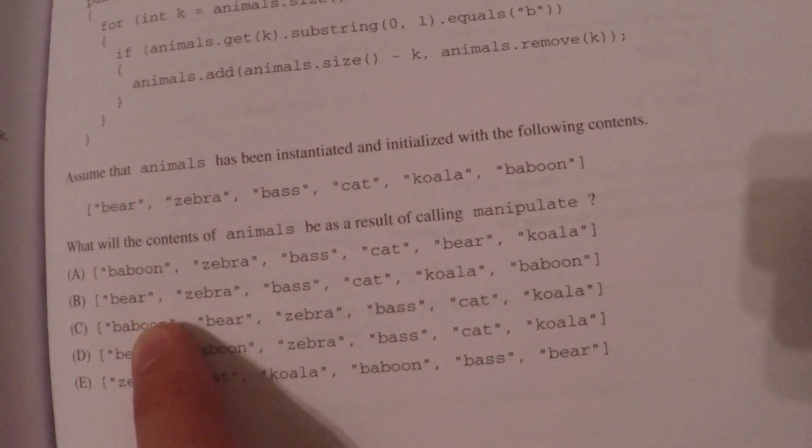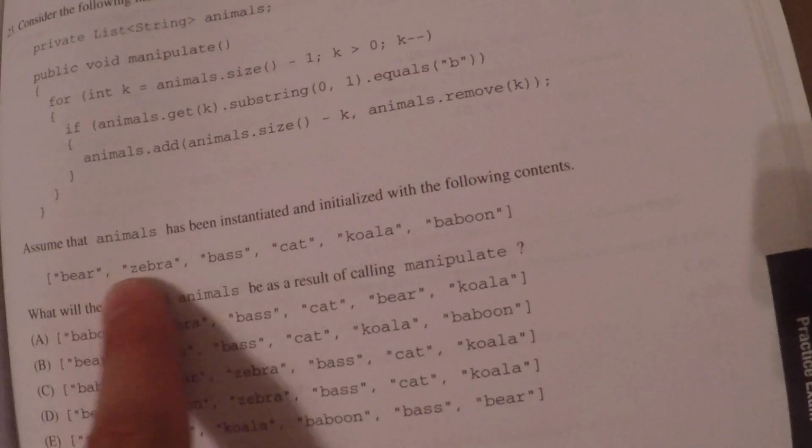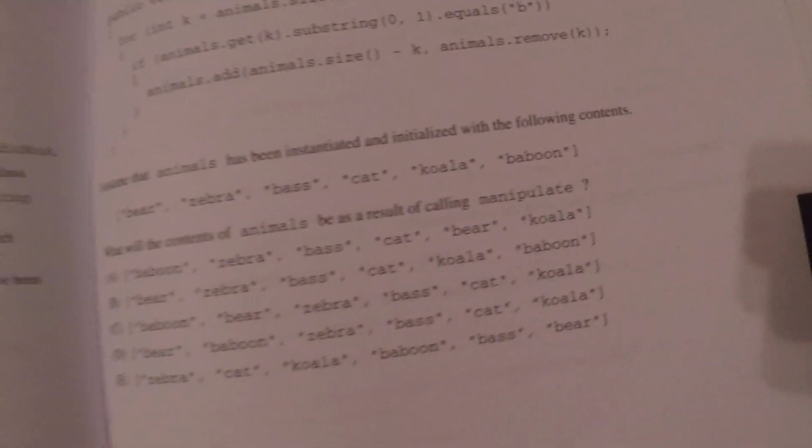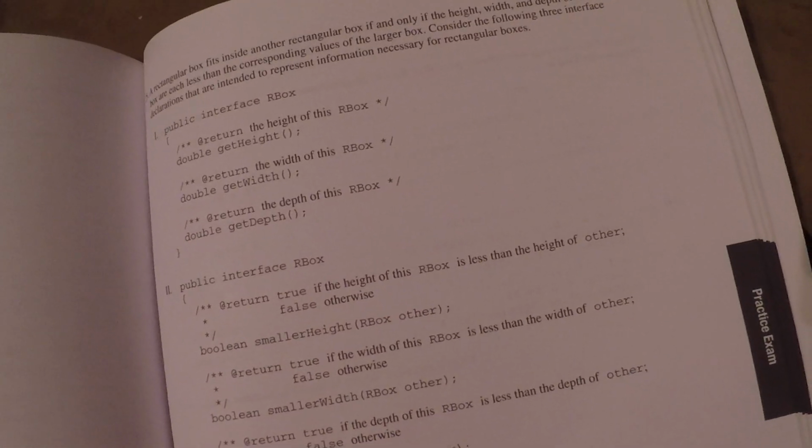I go through, say I'm looking for something. Here's my list. Zebra. Oh, that's not right. Knock it out, and then you don't have to worry about reading it over and over again. And this one would be another very long one that requires a lot of reading. Skip it. Come back. Do not run out of time.